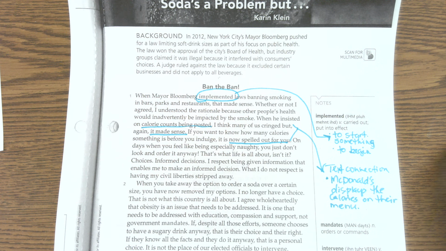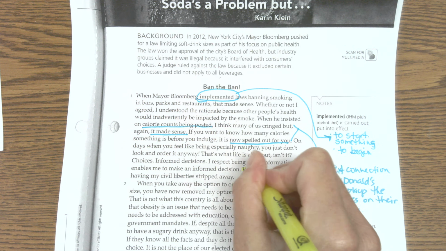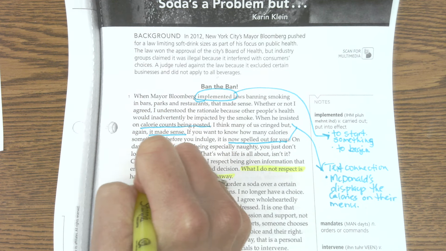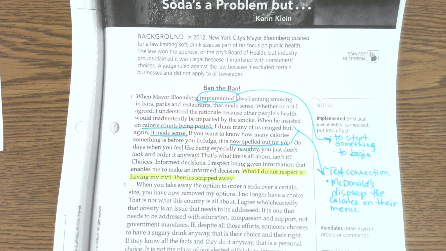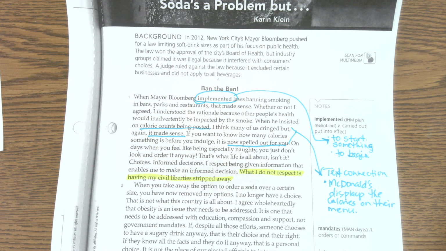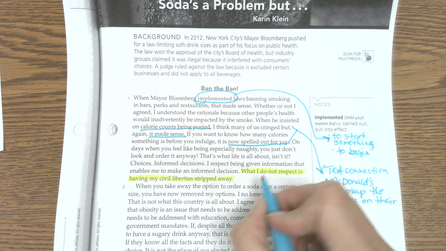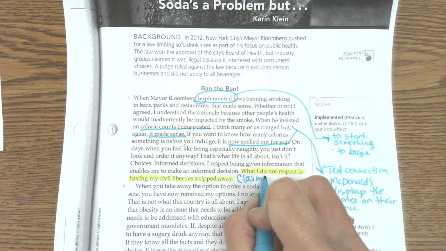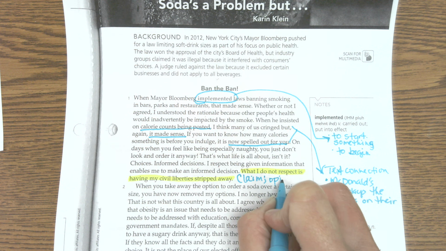Okay. Then I highlighted that last sentence. What I do not respect is having my civil liberties stripped away. Okay. And for this annotation, this is the author's claim. It's their opinion.